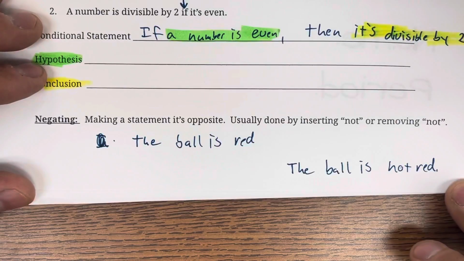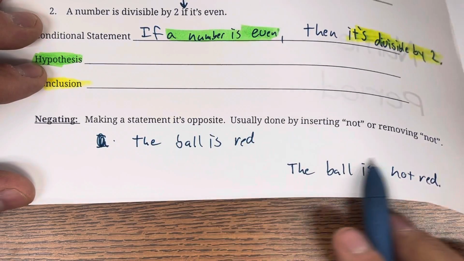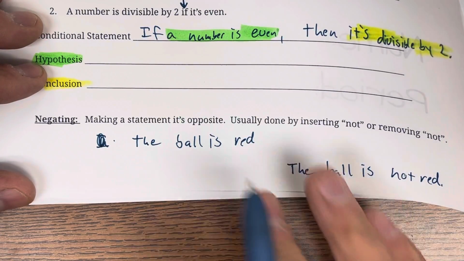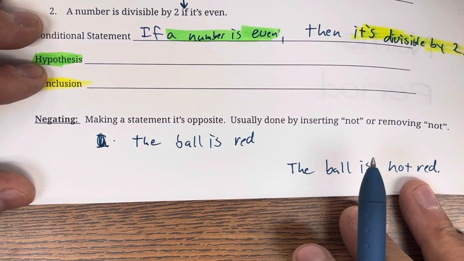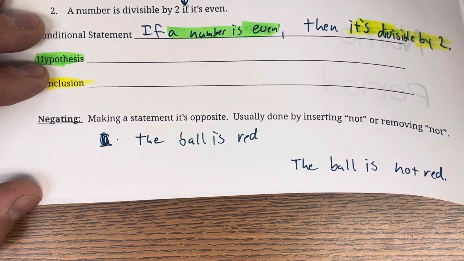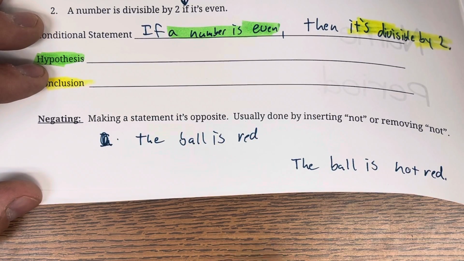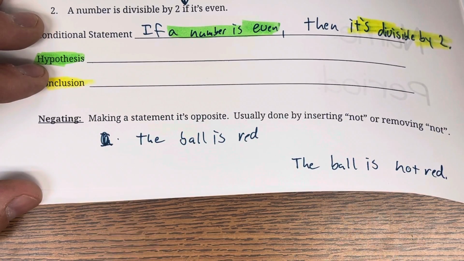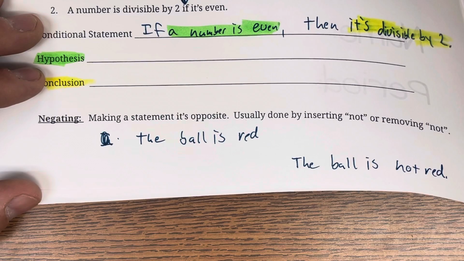That is the negation of the statement, the ball is red. I inserted the word not. If this was the original statement, the ball is not red, for me to write the negation, I would say the ball is red. So that is how we negate something, either by inserting the word not or taking out the word not. That is a negation.